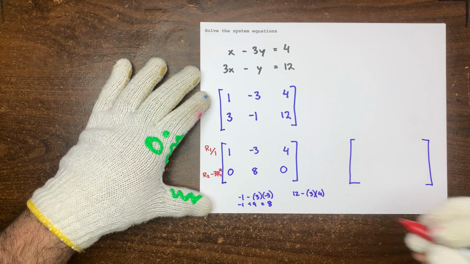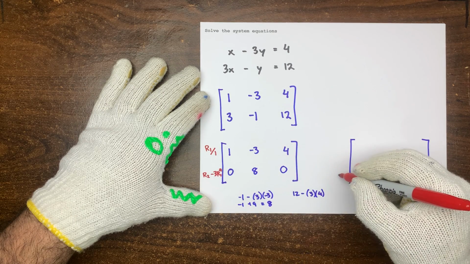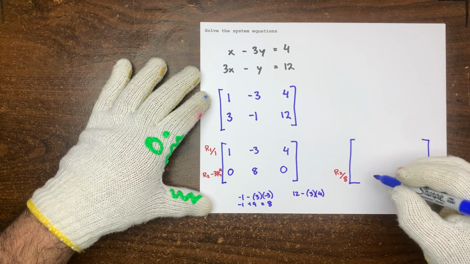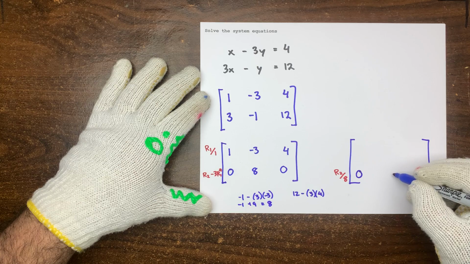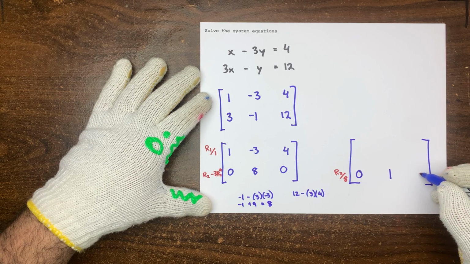We need to now make this value a 1. So what we're going to do is divide it by 8. So we take row 2 and divide it by 8. So we get 0 divided by 8, 0. 8 divided by 8 is 1. Great, that's what I wanted. And 0 divided by 8 is going to be 0.